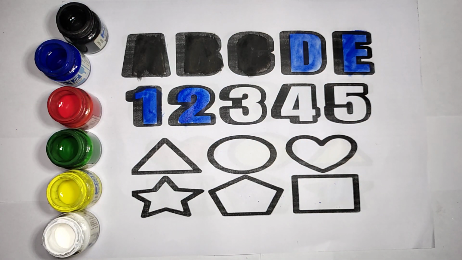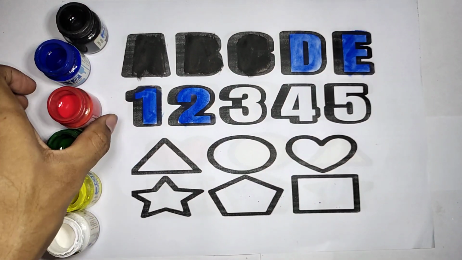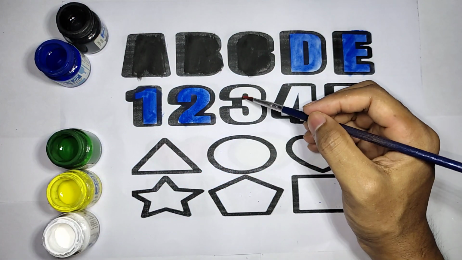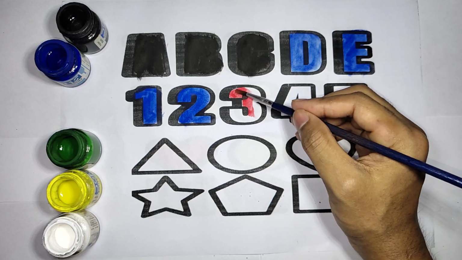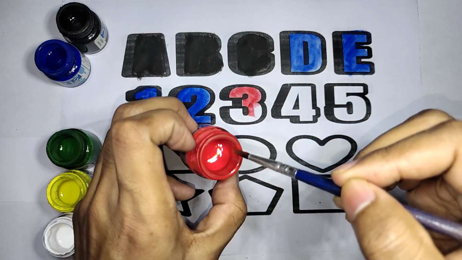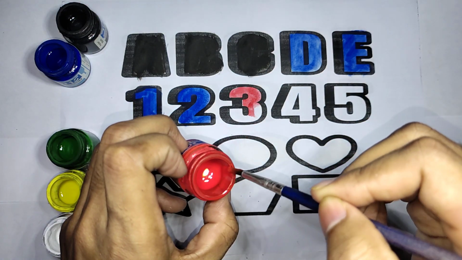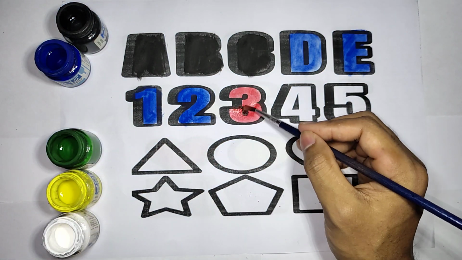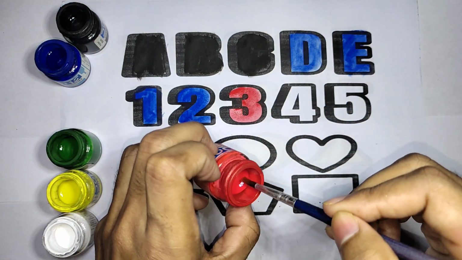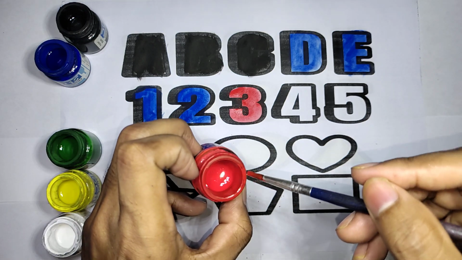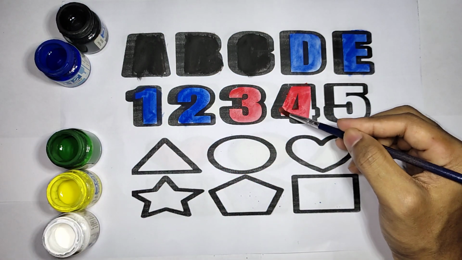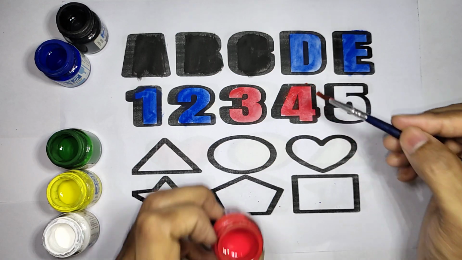Kids, now we use the color of red. Red color. And now we draw 3. The next one is 4. Now we draw 5.